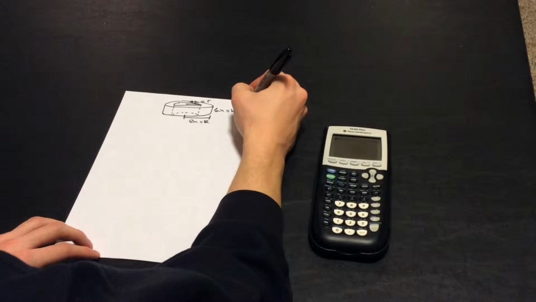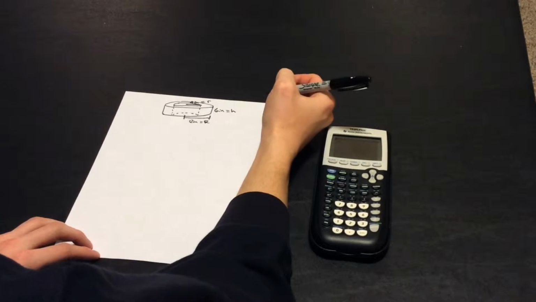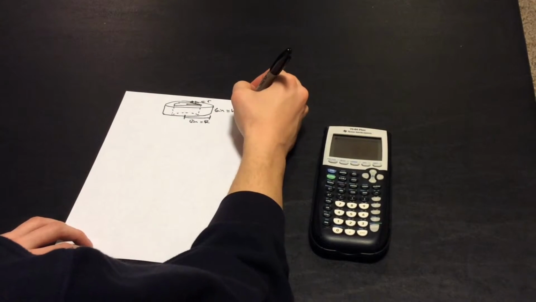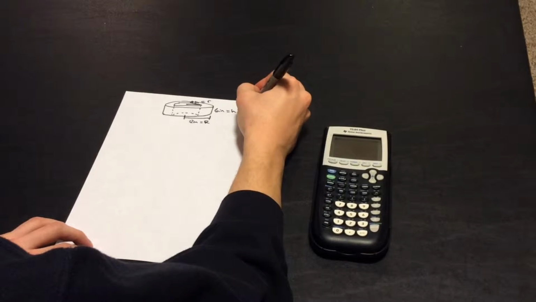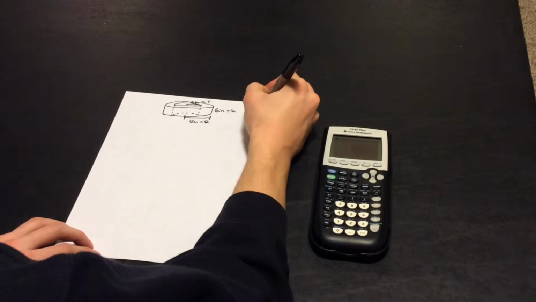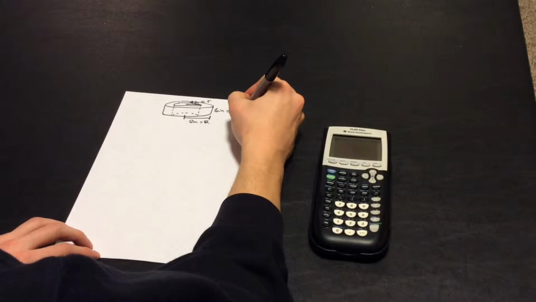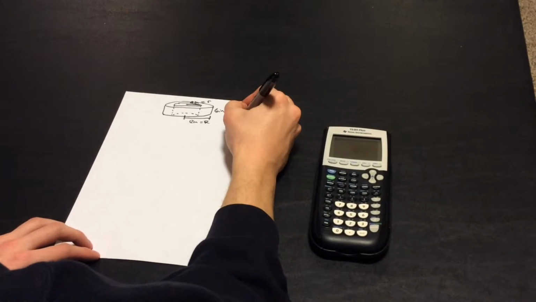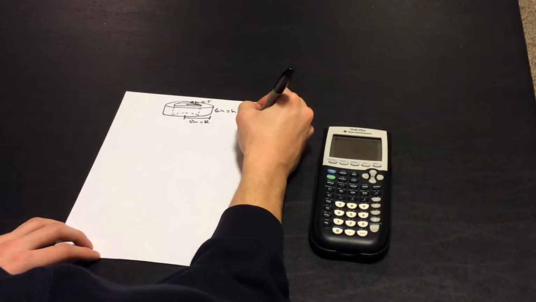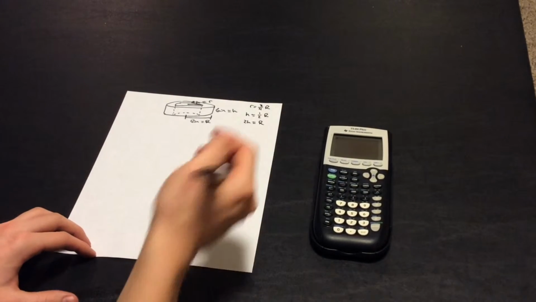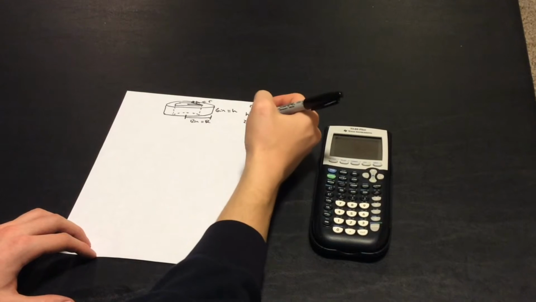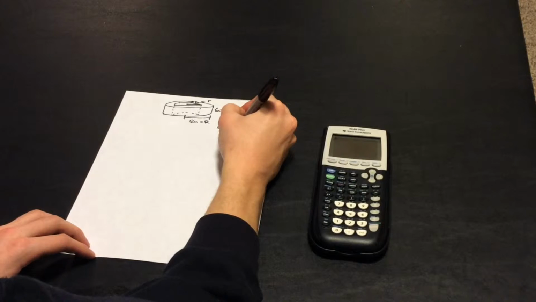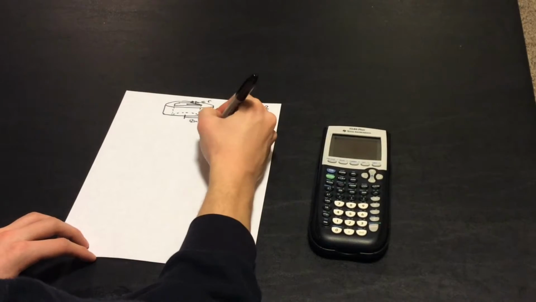From here we can see that there's a proportion between big R, little r, and h. Little r is 3/4 of big R. We also know that h is 1/2 of big R, or 2h equals R. So we want to find out what's happening when the height is equal to 4 inches.